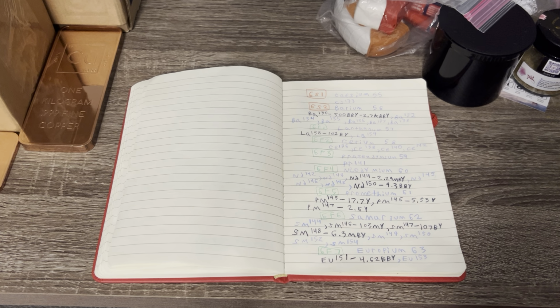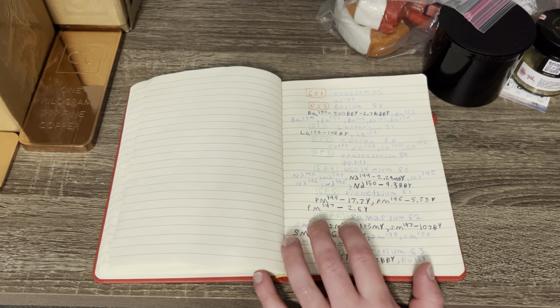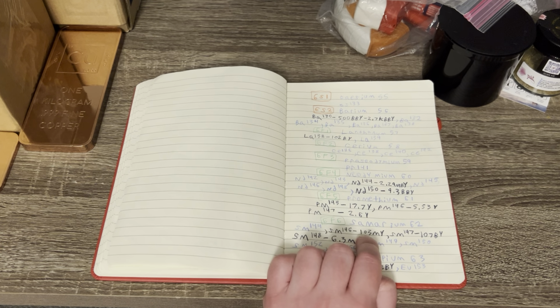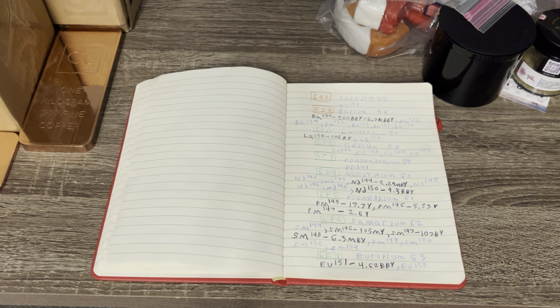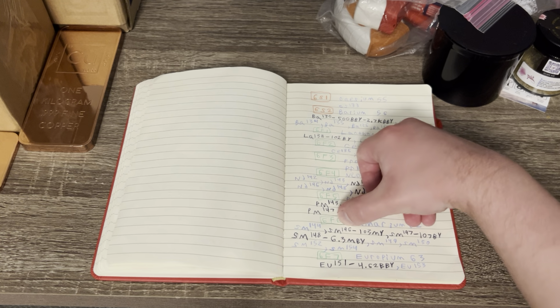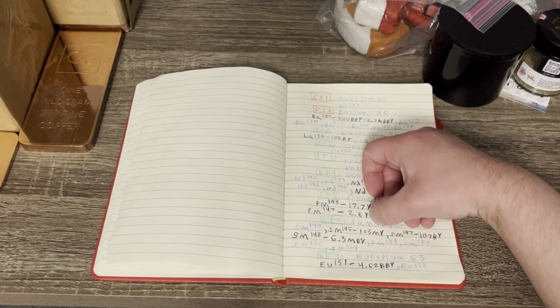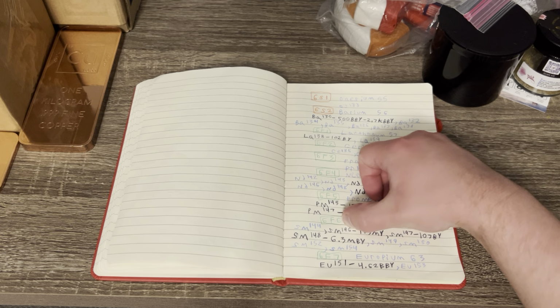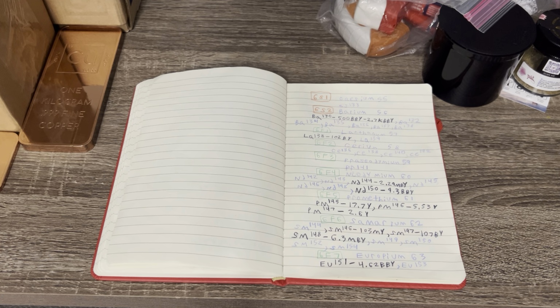Samarium 144, 146, 103 million years. This is just trace. I just wanted to include this because this is over 100 million year half-life, which is quite long. If you could find something useful, if you needed something that had this amount of radiation specifically, then that would be useful. But I don't think it would be other than that.